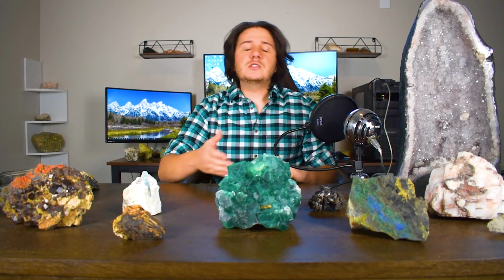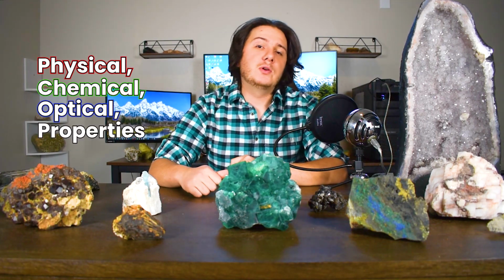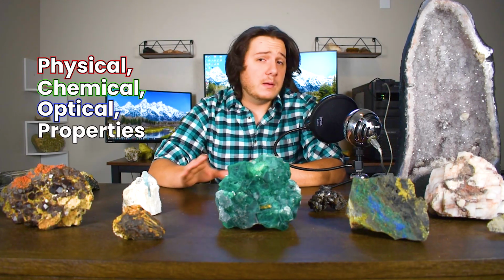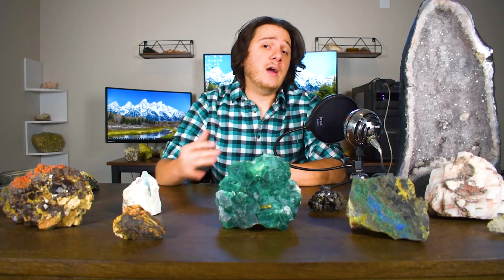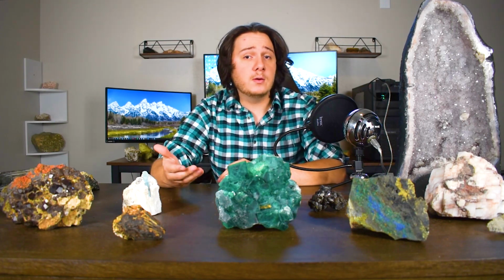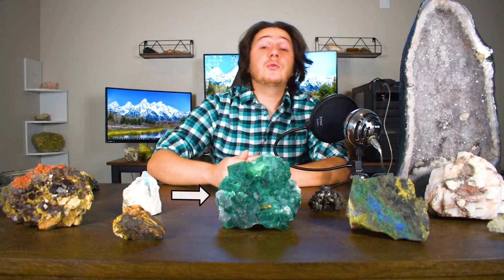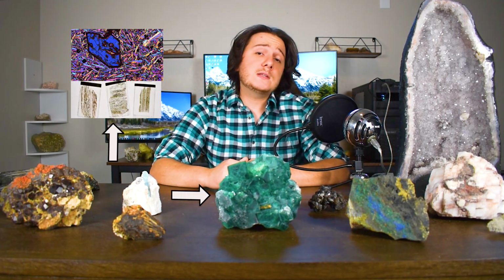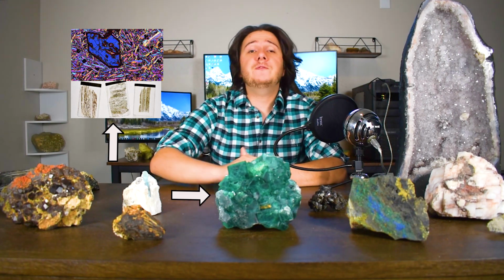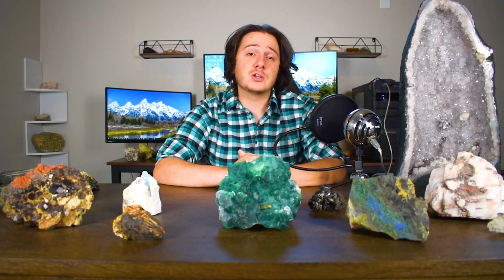Our subject today is physical, chemical, and optical properties of minerals. We now know what a mineral is, so we will now learn how to distinguish one mineral from another based off its properties. Properties are separated into two categories, hand samples and thin sections. We'll be only focusing on hand samples for now, and hopefully in the future I will be able to teach you about thin section properties.